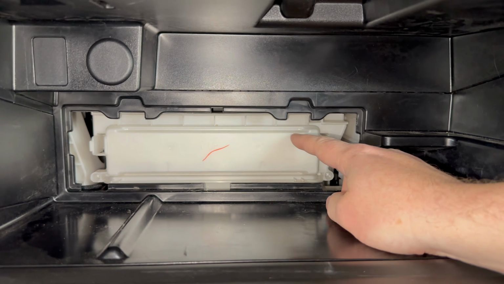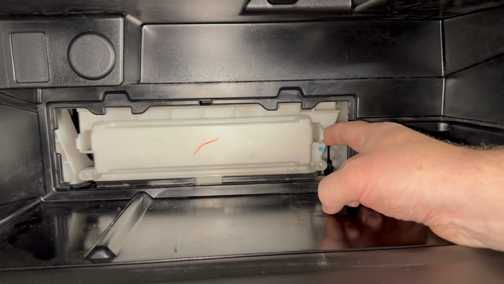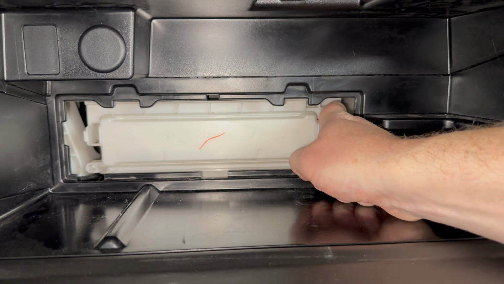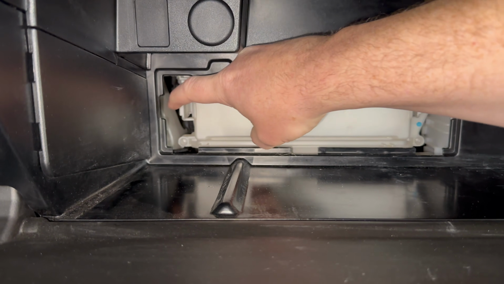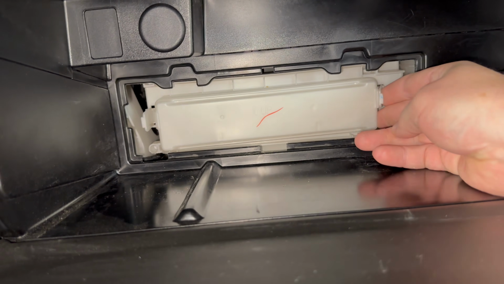Now we see this white item right here. This is going to be the access door to the cabin filter. There's these clips on the side, one here and one over here. They'll just push in, and then this door will pull off. And if you have both your hands free, it's easier to do these both at the same time.